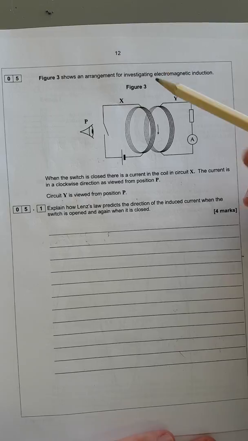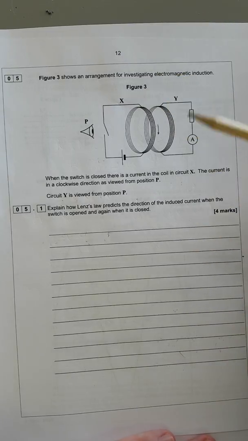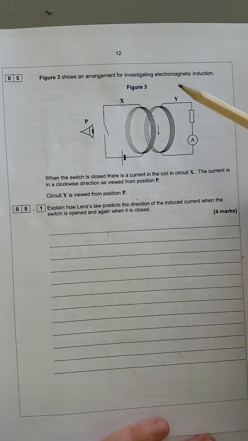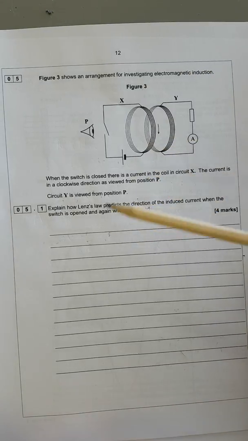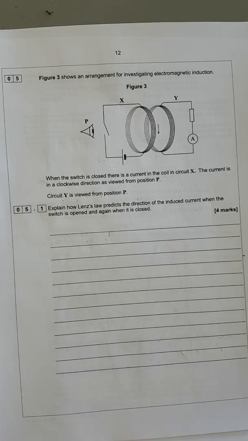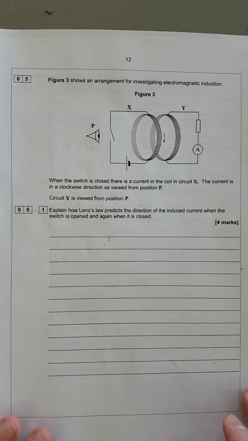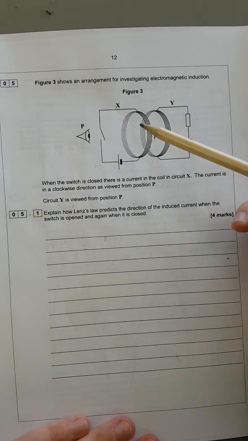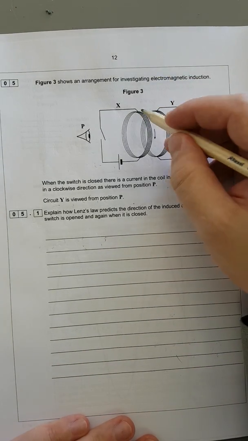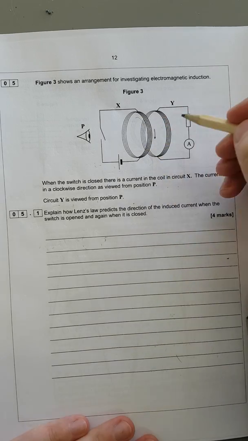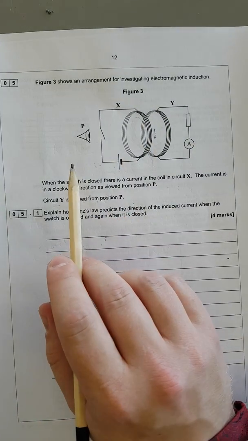This is a question about Lenz's law and its application, which states that an induced current will try to oppose whatever it is that is creating it. So it's going to be opposite of whatever the change is in order to oppose that change. First things first, we've got this setup and we see that current is flowing in this direction when the switch is closed.